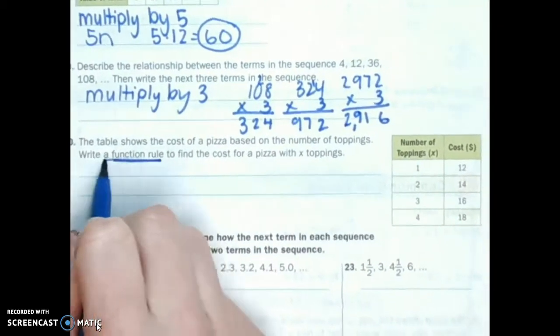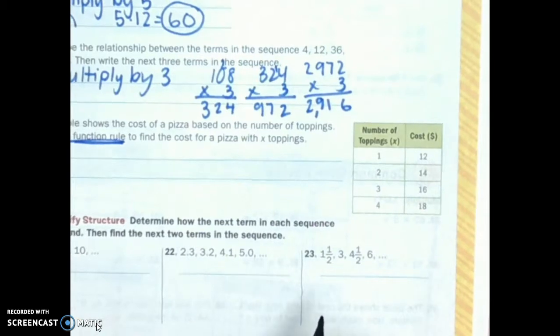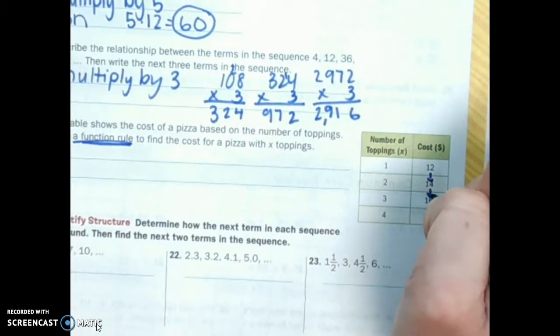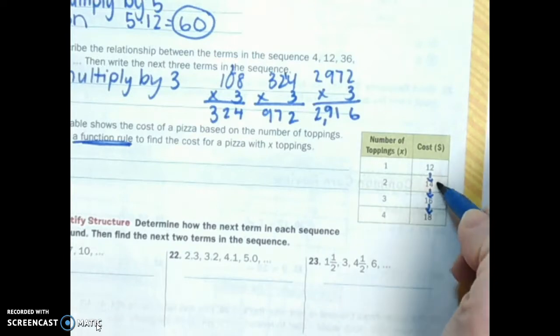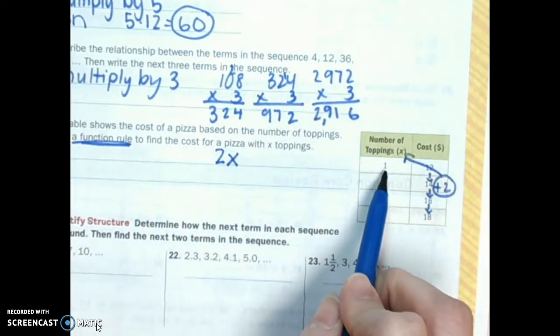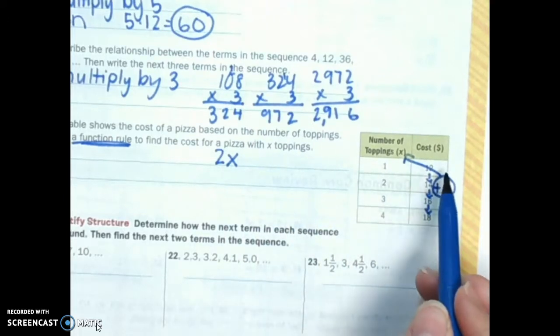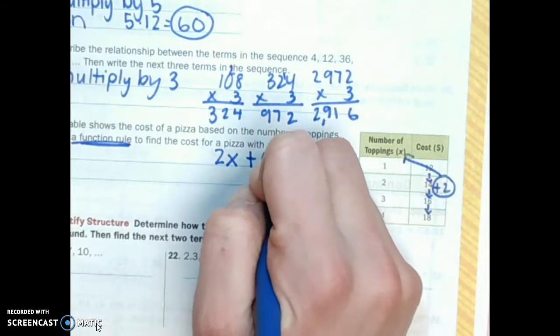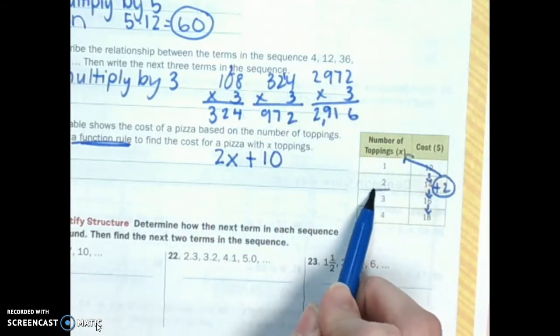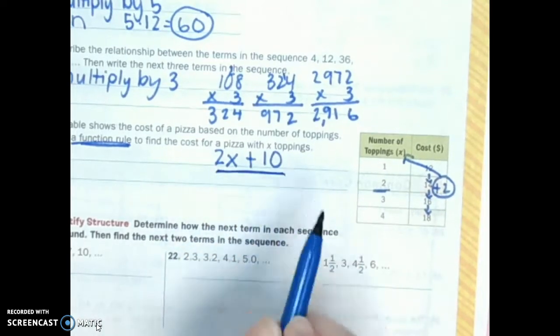Now, this table shows the cost of a pizza based on the number of toppings. We are writing the function rule. As we look at this, we know we can't get it in one step, so we're looking at how to get from here to here, here to here, here to here. And we're adding 2. So this 2 is going to go together with the x. So we have 2x. And if I plug the 1 into x, 2 times 1 is 2. To make 2 into 12, I would have to add 10. Let's make sure it works. 2 times 2 is 4. 4 plus 10 is 14. So this is your rule right here.